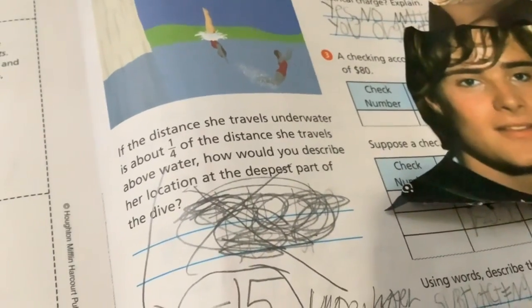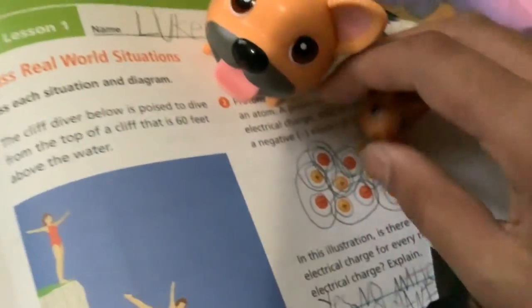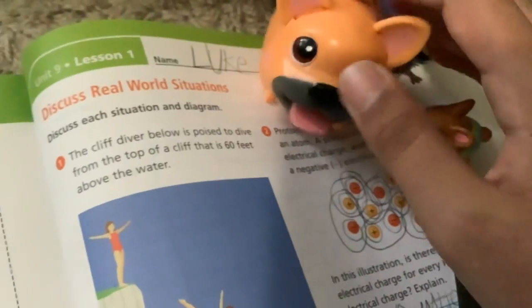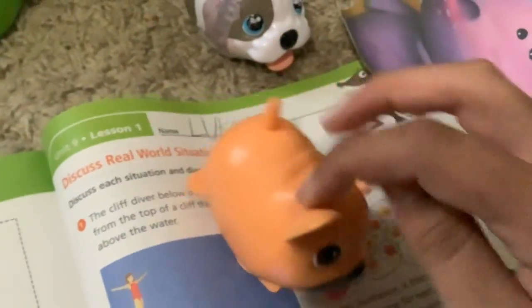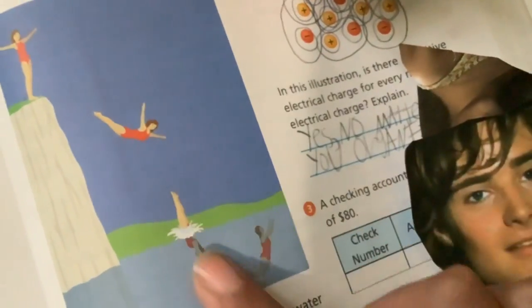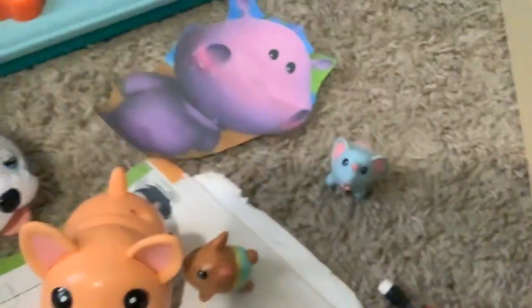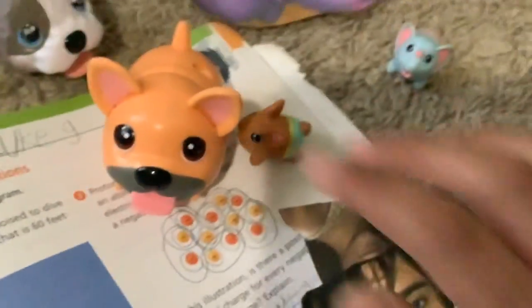Okay. She travels underwater about 1/4 of the distance she travels above water. Well, for a start, how high above the water is she? 60 feet? That's right. She is 60 feet above the water. And underwater is 1/4 of that distance. What's 1/4 of 60? 15. Yes, 1/4 of 60 is 15. And now, if we're going to go below the water, then it will not be a positive number anymore. What do you guys think it will be? A negative number? That's right.